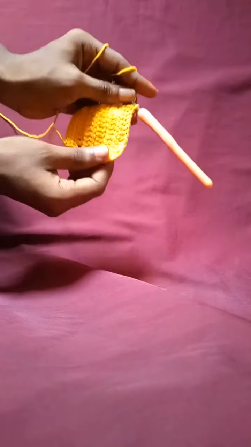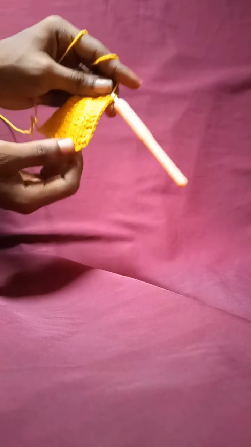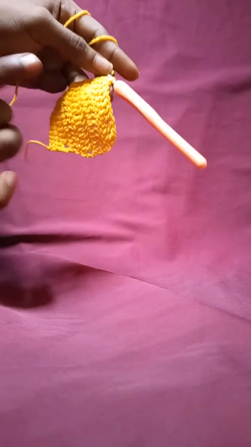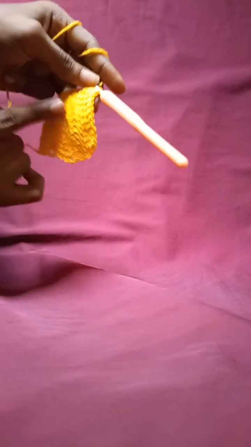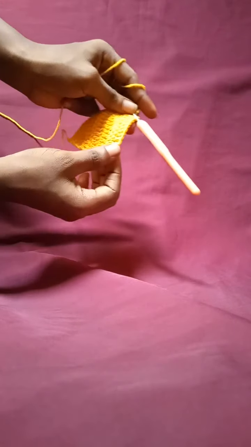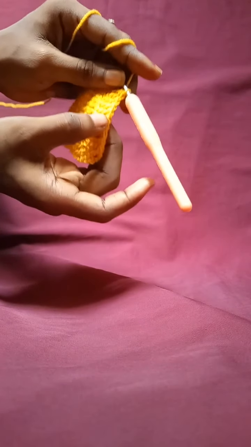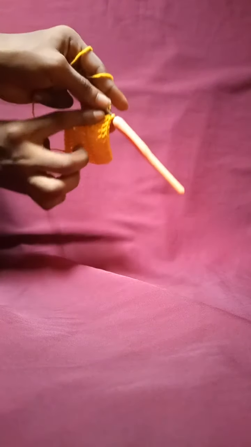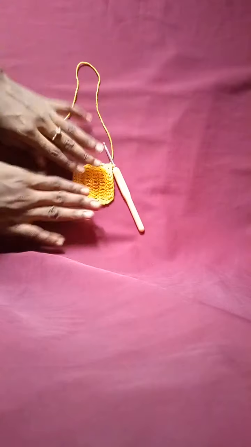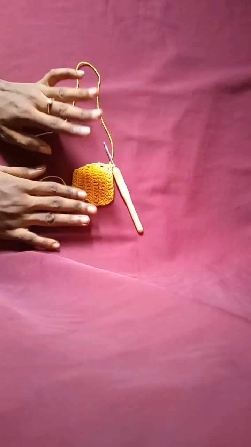So I've made another decrease. Now I should have 10 stitches. We decreased from 14 to 12, and from 12 we should decrease to 10. So let's count. 1, 2, 3, 4, 5, 6, 7, 8, 9, and 10. So that is how I make my decrease and increase in crocheting.